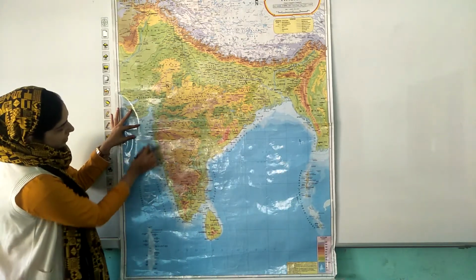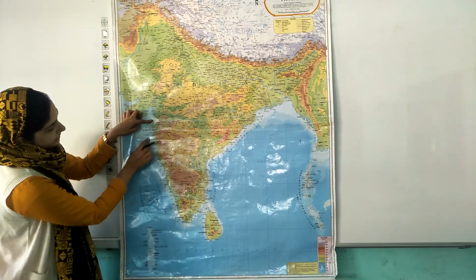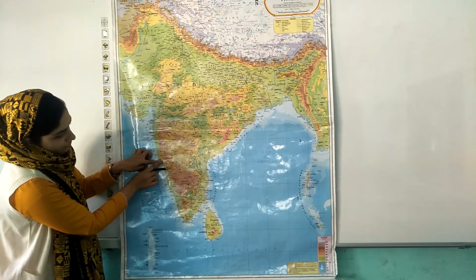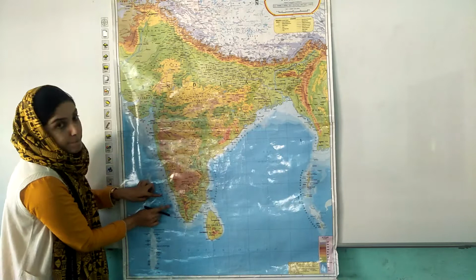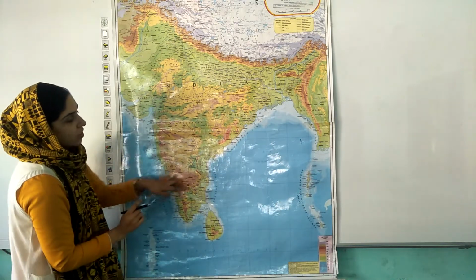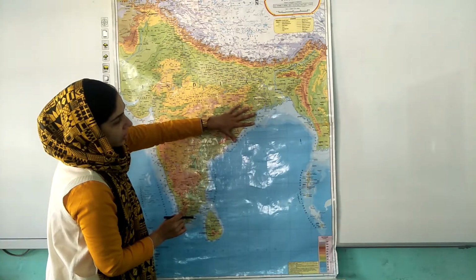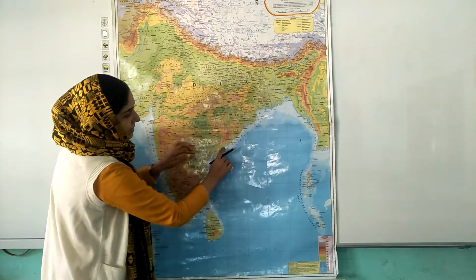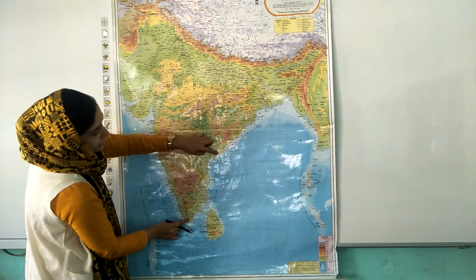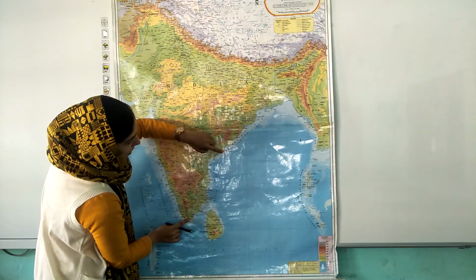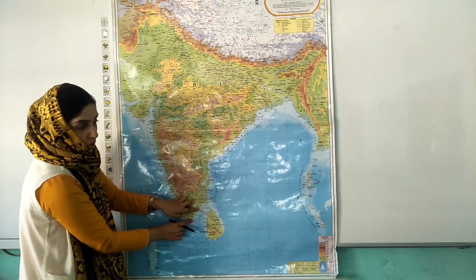Here we have the Konkan coast from Daman to Goa, and from Goa to Kanyakumari, it is the Malabar coast, right? Then on the eastern side, we have the Northern Sarkars, and then we have the Coromandel coast. From this particular point to Tamil Nadu, we have the Coromandel coast.